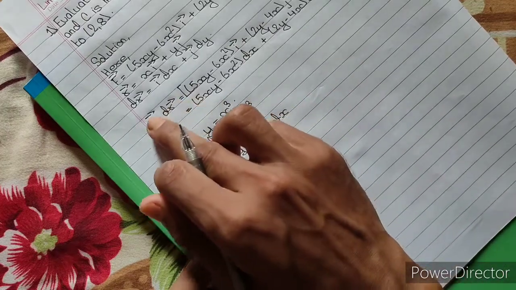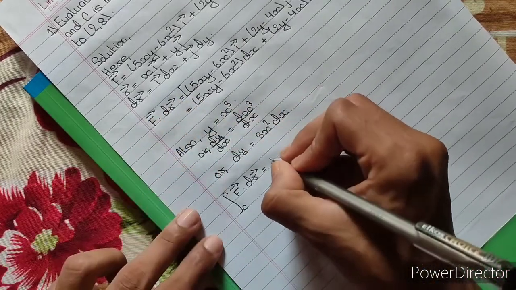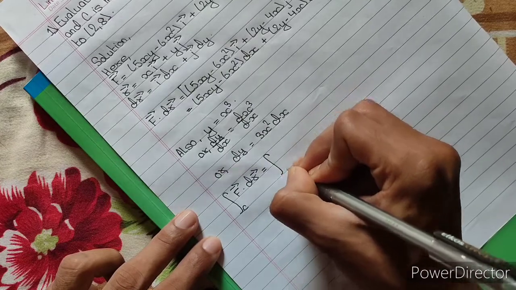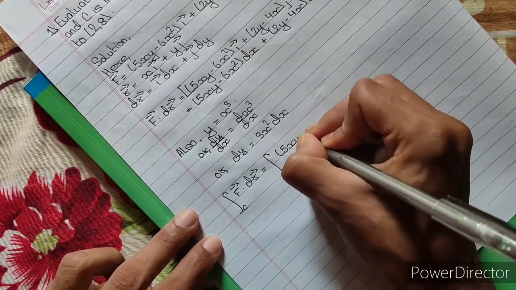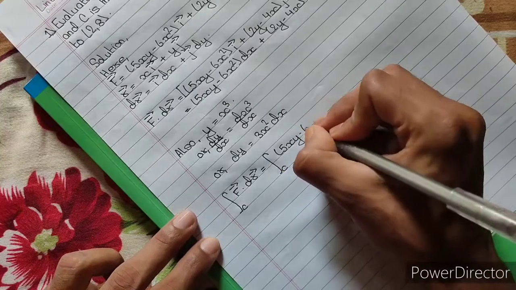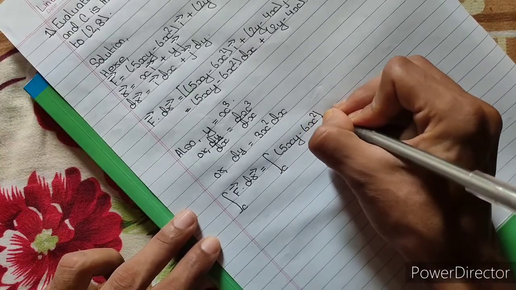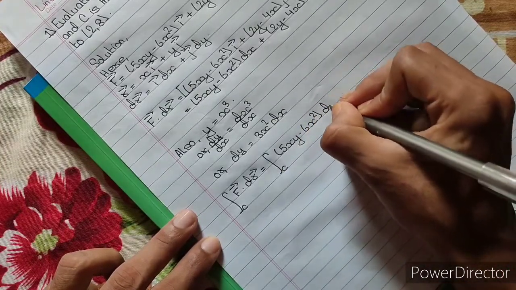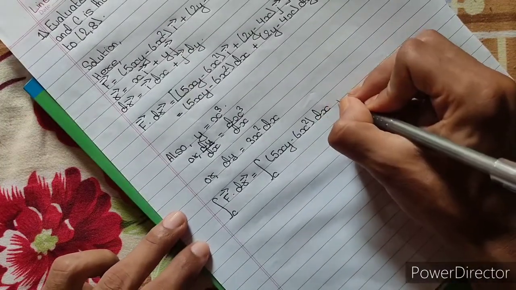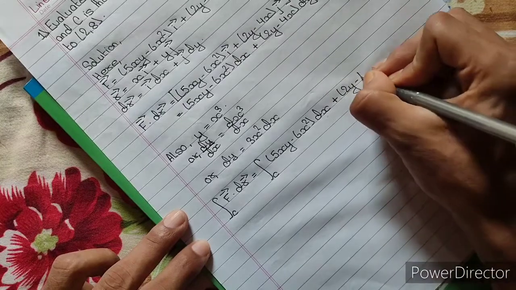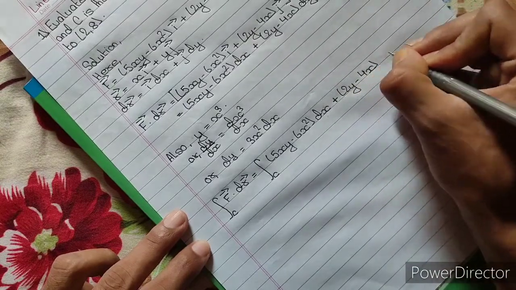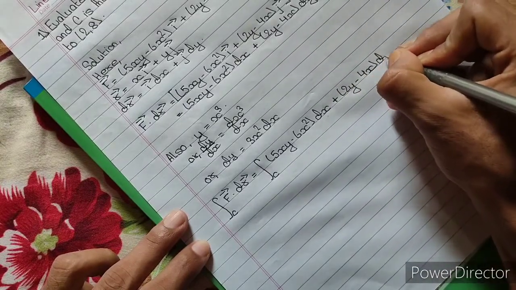Here F vector dot dr vector is equal to the integration of (5xy minus 6x square) dx plus (2y minus 4x) dy.